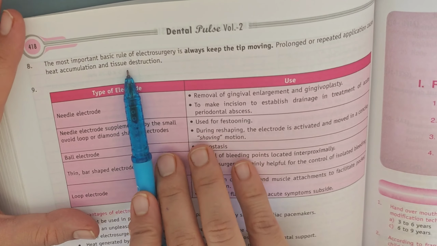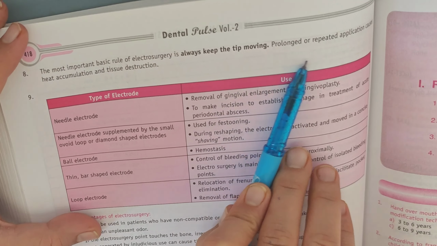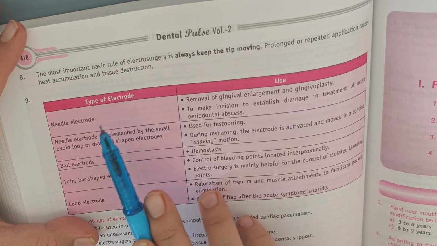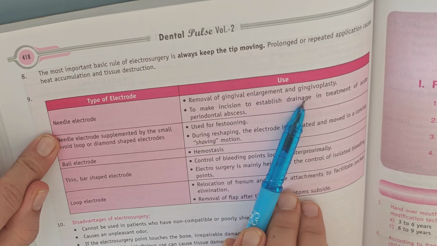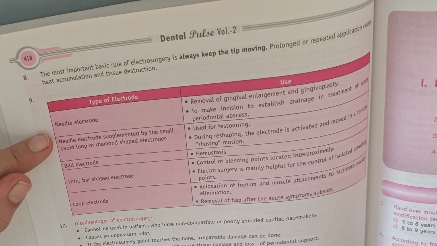The most important basic rule of electrosurgery is always to keep the tip moving. Prolonged or repeated application causes heat accumulation and tissue destruction. Types of electrodes and uses: needle electrode for removal of gingival enlargement and gingivoplasty, to make incisions, and to establish drainage in treatment of acute periodontal abscess.